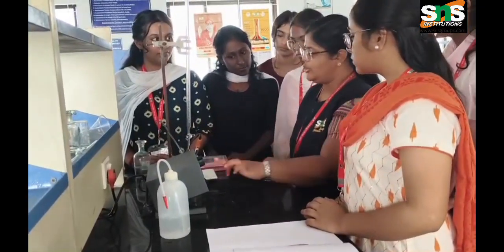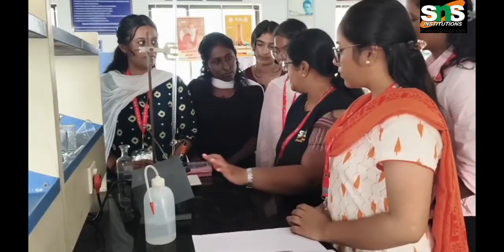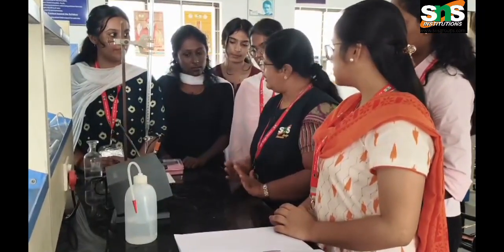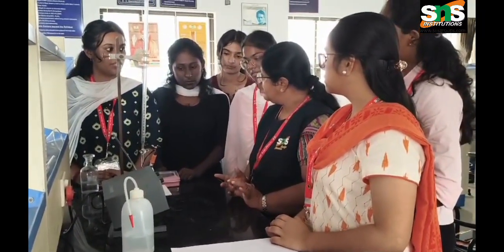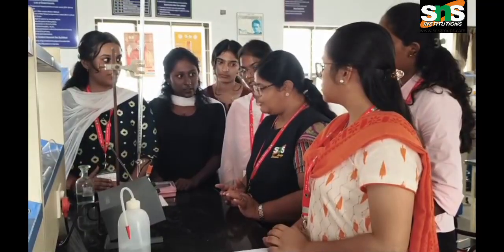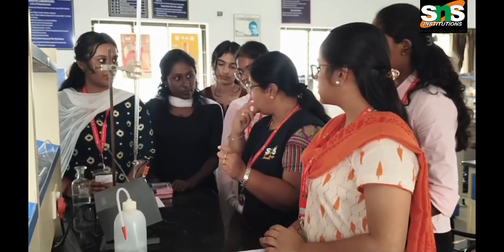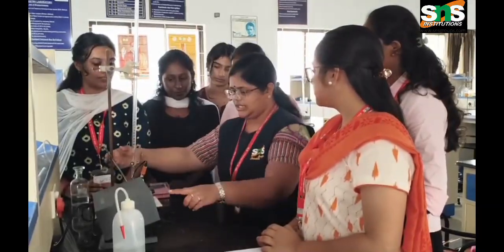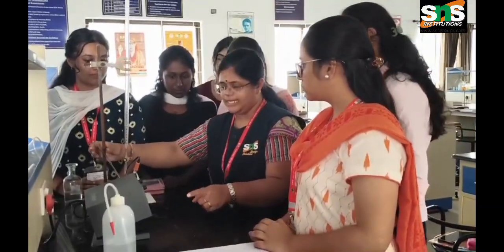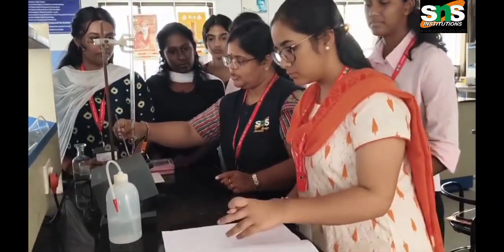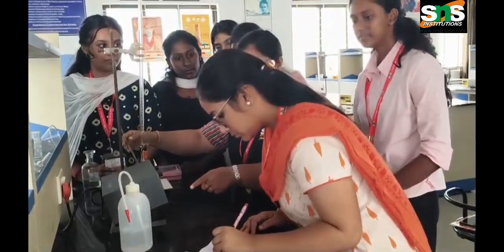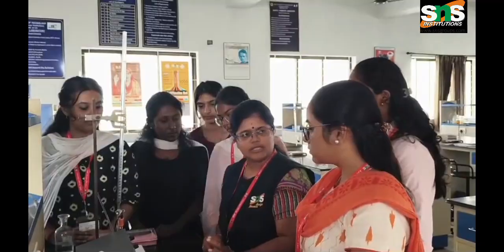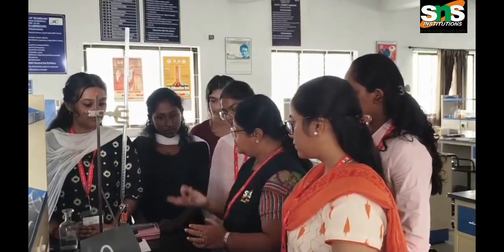What do you think the conductance value will be? What will happen to the conductance value? It decreases. Why? Because the H plus ions are getting neutralized. You can see the value is getting decreased. Note down the value: for 0 ml you have a value, and after adding 1 ml the conductance value decreases.